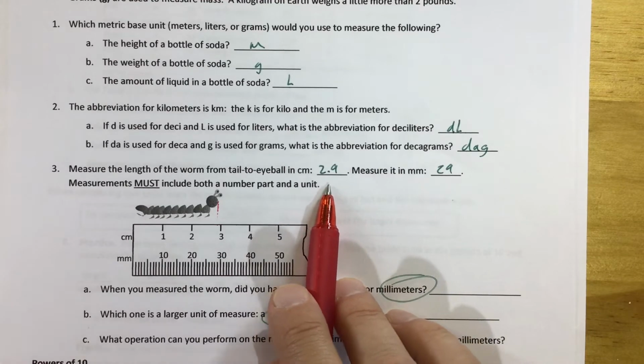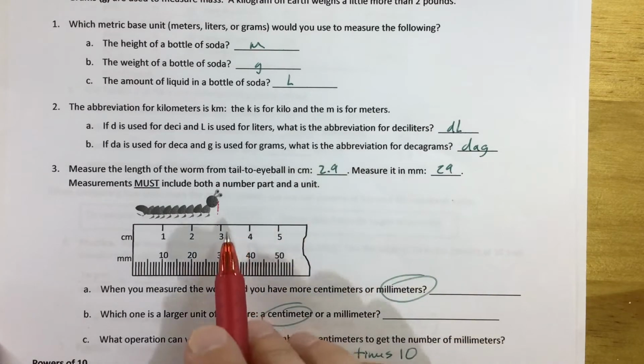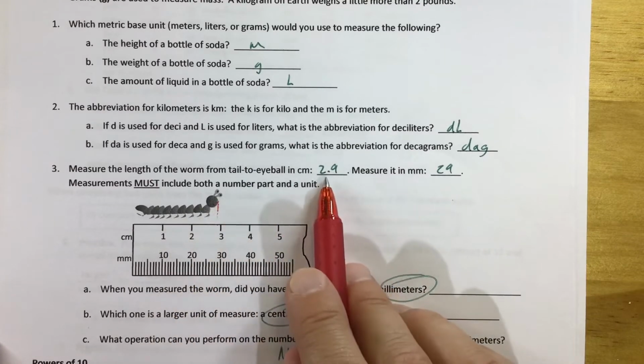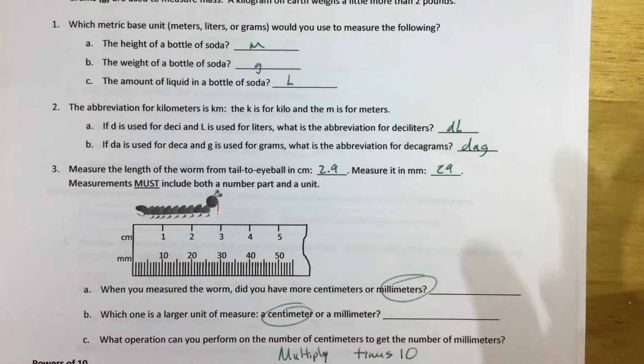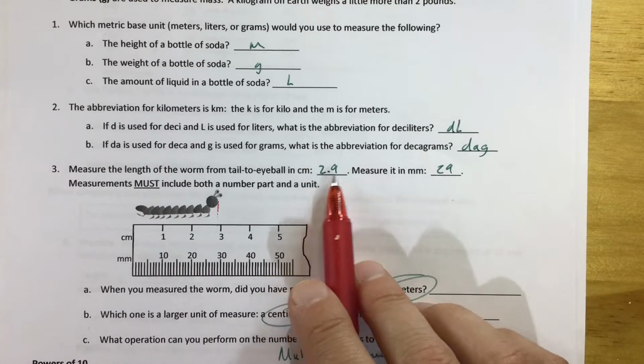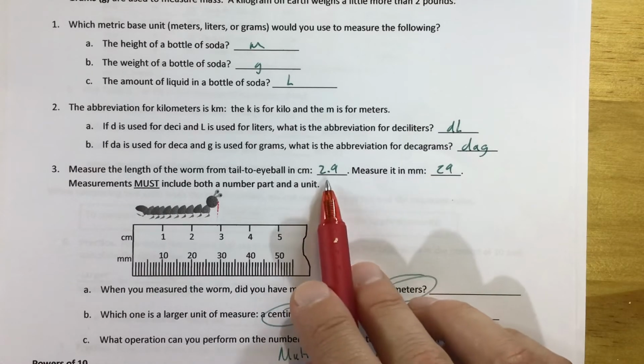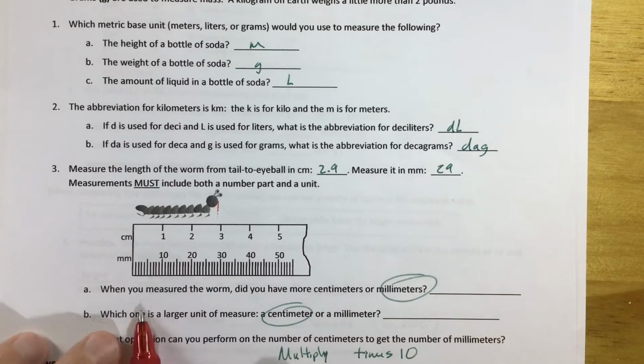Okay, so again, I think that they wanted here, and I'm just noticing now that it would actually be 3 and 30, but I kind of like looking at this with the decimal, so I'm going to let it be. Okay, so 29 millimeters and 2.9 centimeters for that.